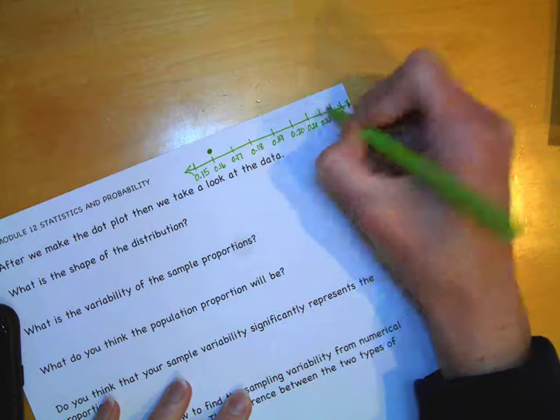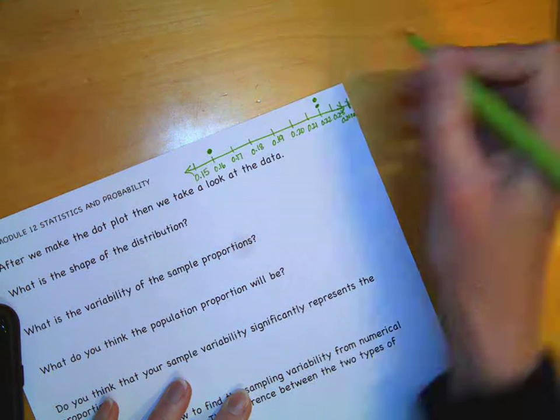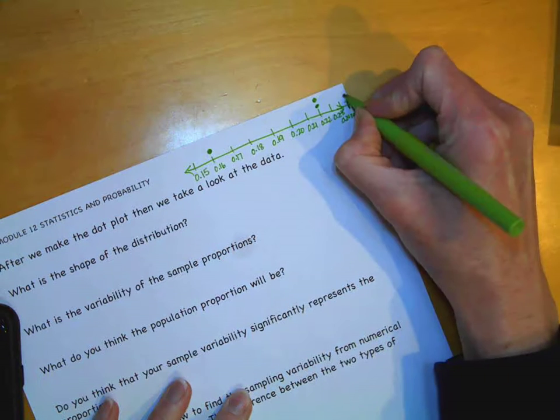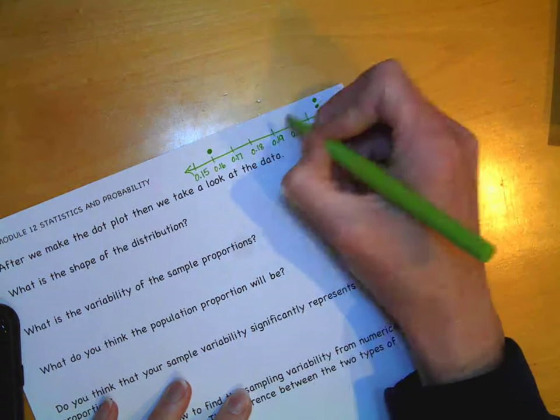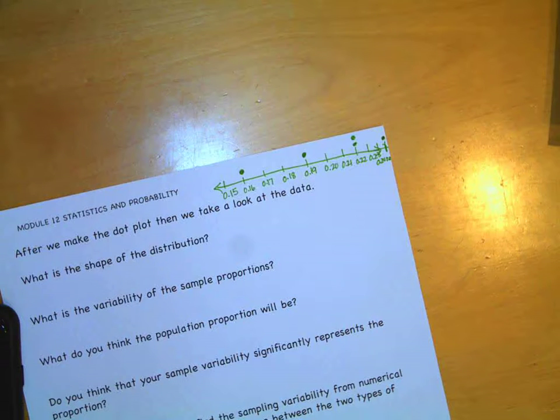So we have one data point at 16 hundredths. We have 2 data points sitting on 22 hundredths. And we have 1 data point at 25 hundredths. And we have 1 data point at 19 hundredths. Okay, so that's our dot plot. And we've got that going for us now. So that step is done.